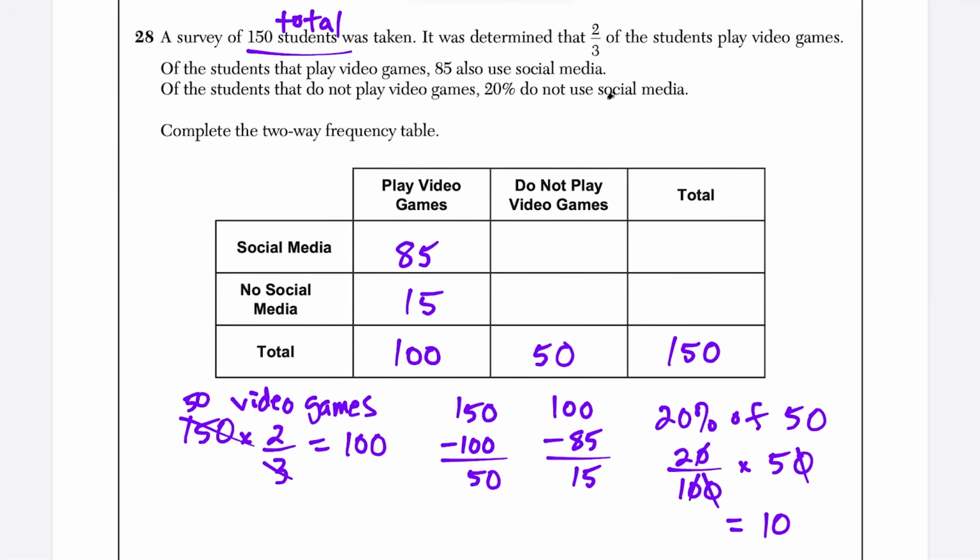And that's going under the entry for people that do not use social media, that do not play video games. So the 10 is going to go here. But then how many have to go here? Well, blank plus 10 is 50. I could just do 50 minus 10, and this is equal to 40.